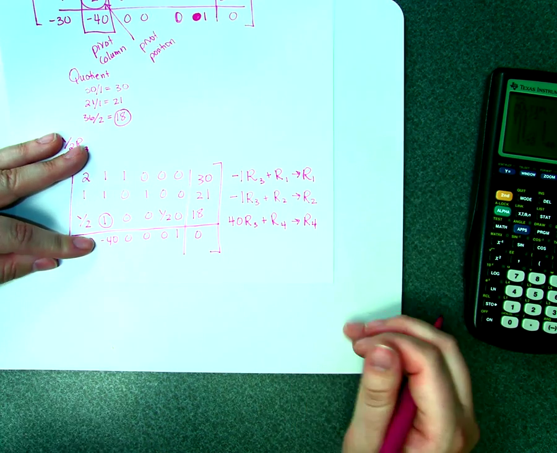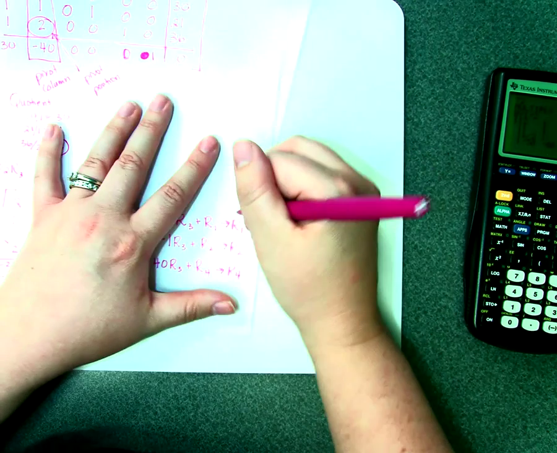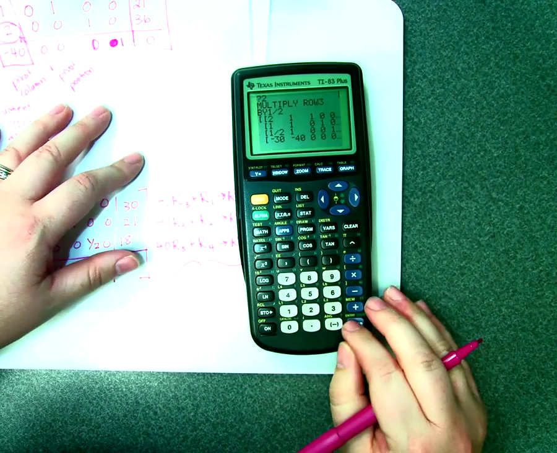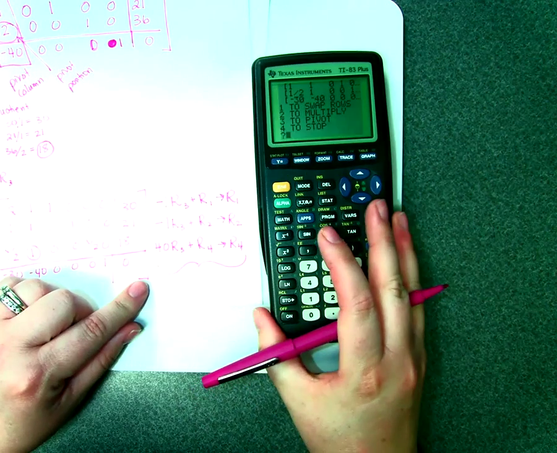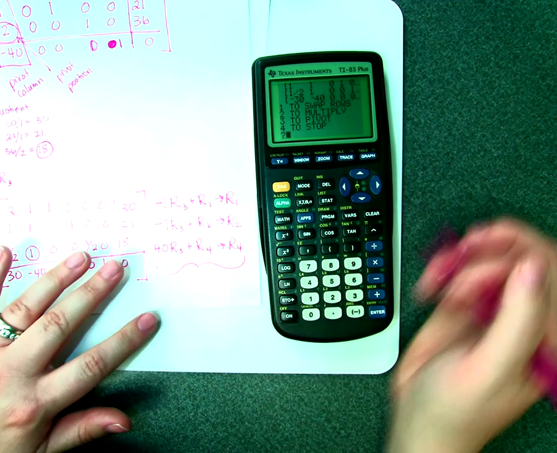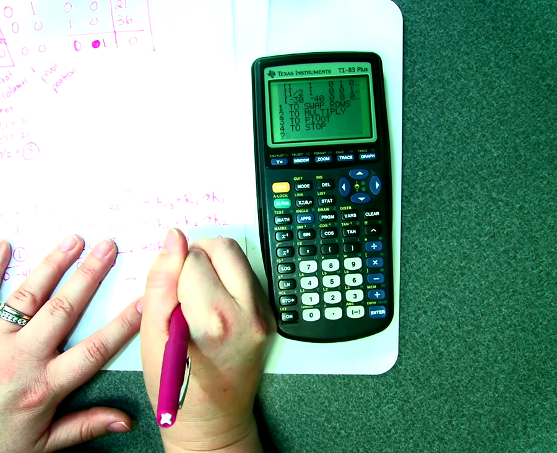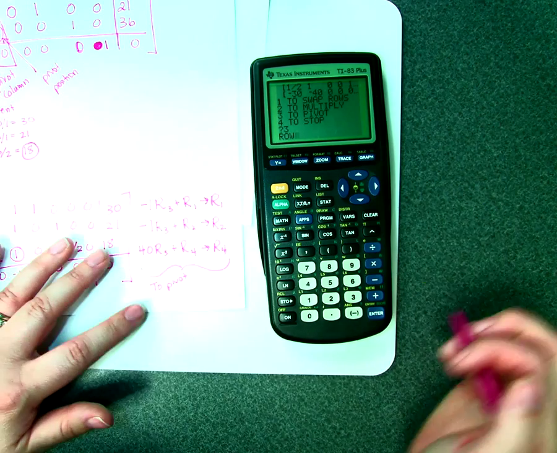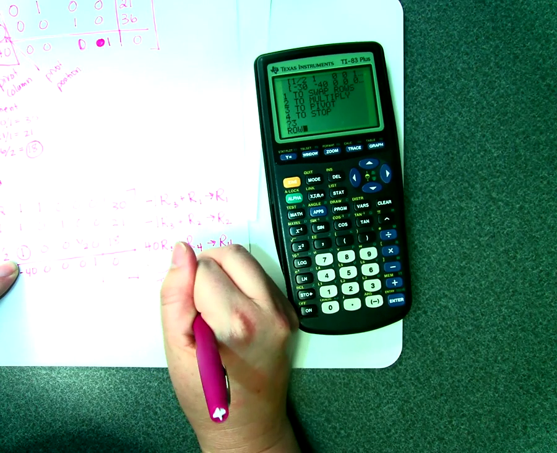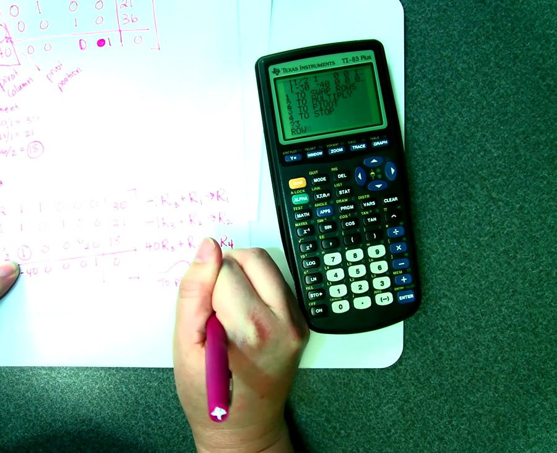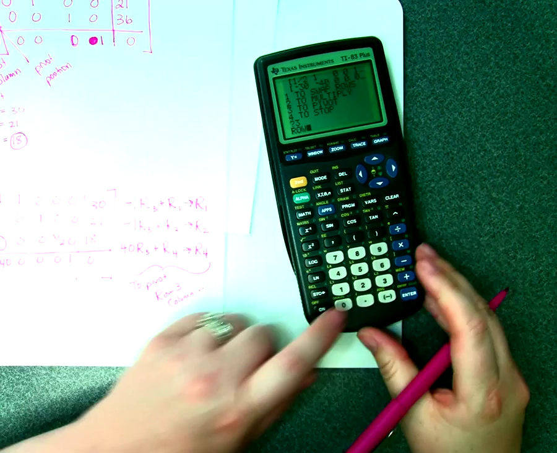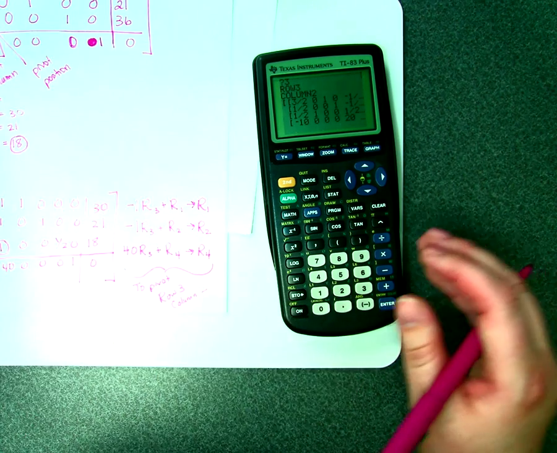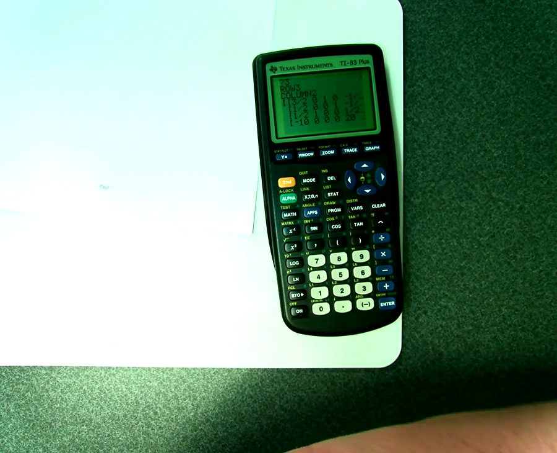Now we don't have to worry about the actual calculations of this. This can all be taken care of in your calculator. So in your calculator, if you hit enter again, it'll bring back up some options, and one of those is called pivot. So we're going to choose option number 3 to pivot. And then it asks us what our pivot position is. And our pivot position is in row 3, column 2. So enter in the 3 and the 2. And that brings us to a new matrix.